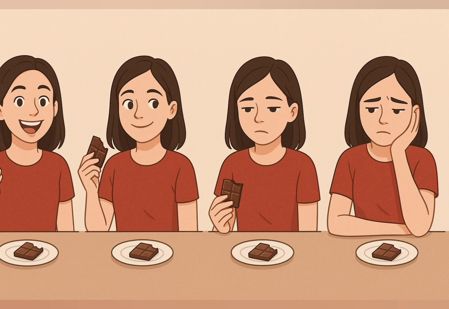Third chocolate, neutral or bored. She's losing interest and doesn't enjoy it as much. Marginal utility is low. Fourth chocolate, displeased or bored. She's tired or even unhappy with more chocolate. Marginal utility may be 0 or negative, meaning she no longer wants it.